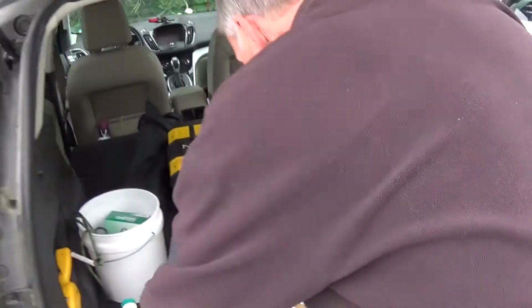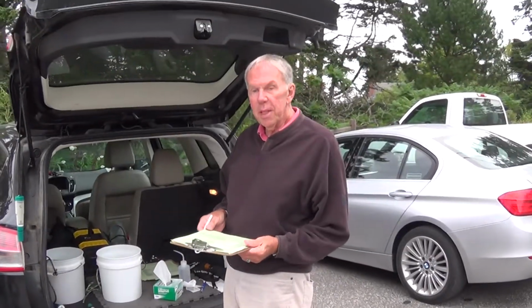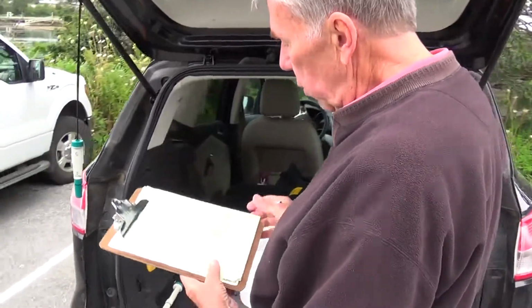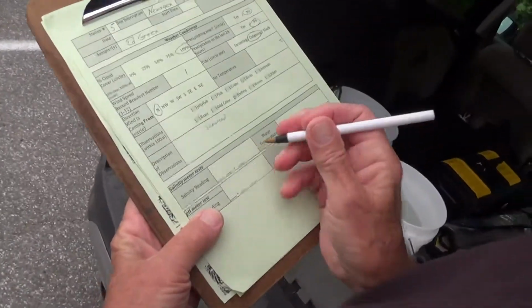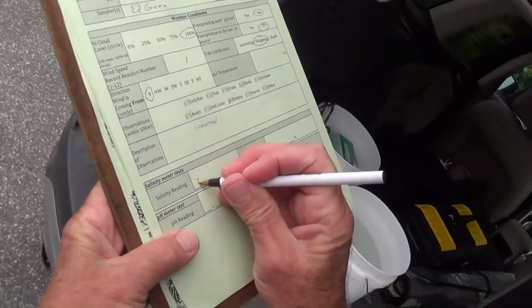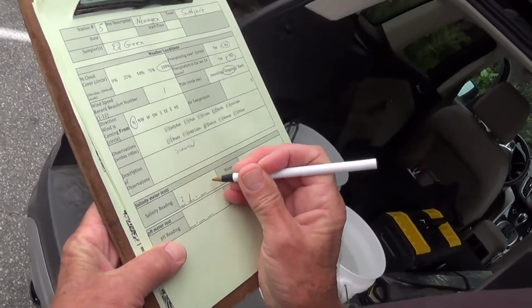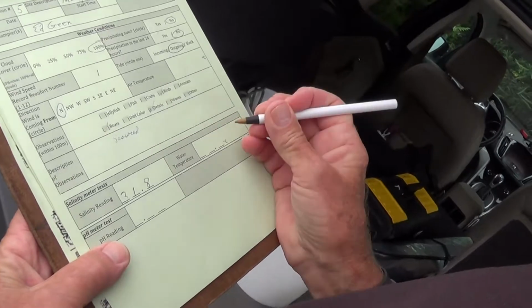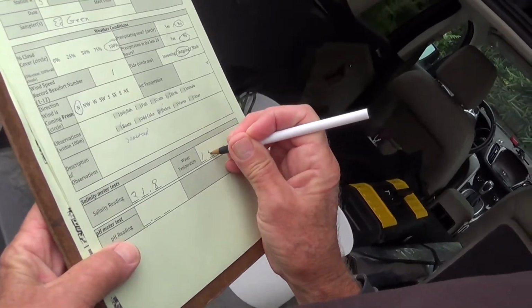Alright. So now I will annotate the sheets. We had 31.8 and 15.1. So here is where the salinity reading goes. And water temperature was 15.1 Celsius.